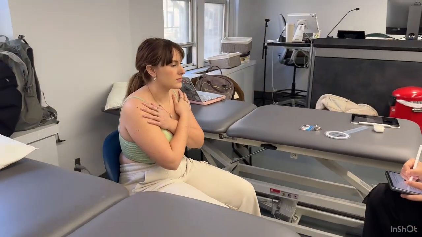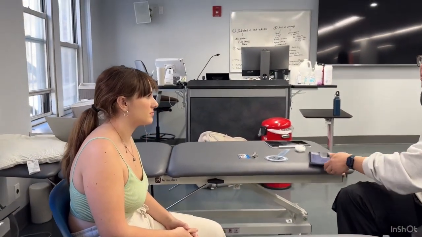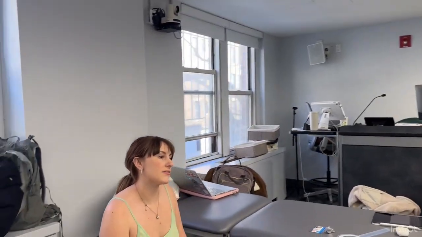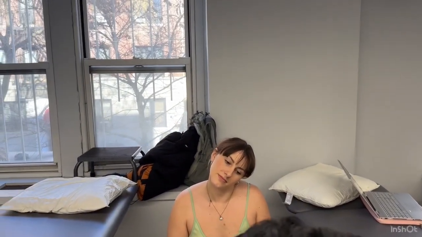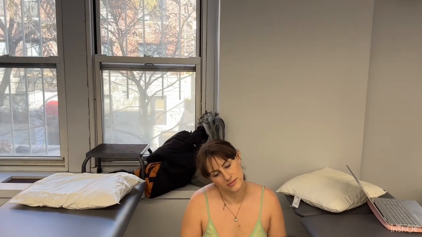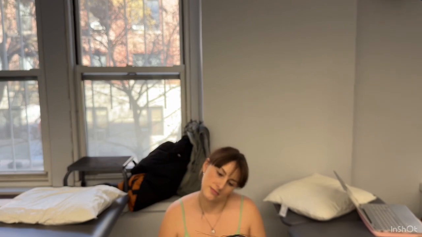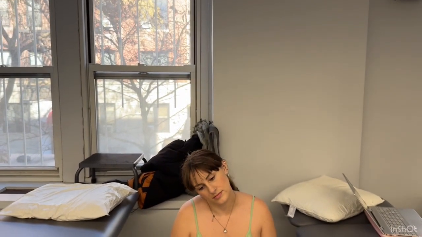Then the next one is the cervical side bending. This is on the left side, and this is on the right side. I noticed that she has pretty good left side bending, but a little limited right side bending.